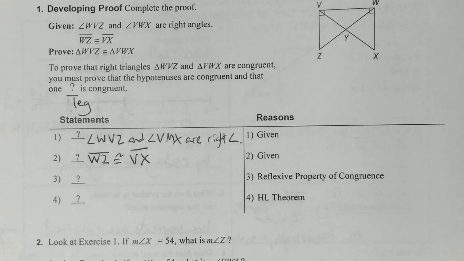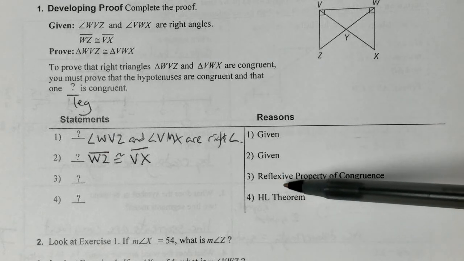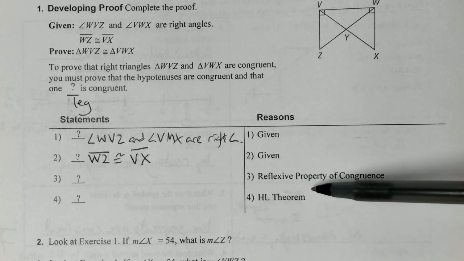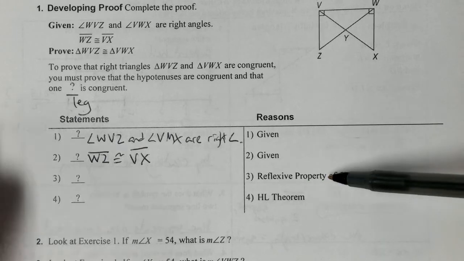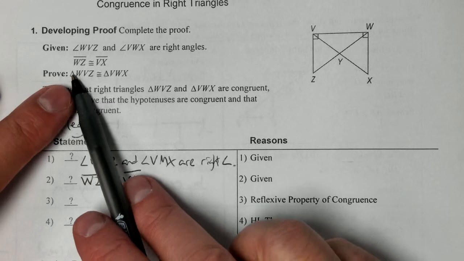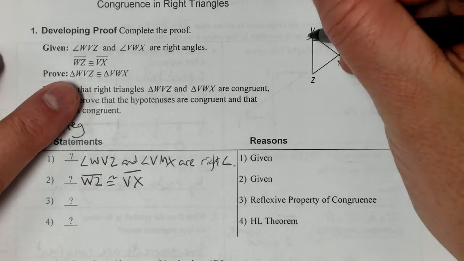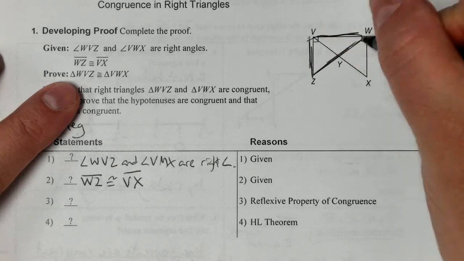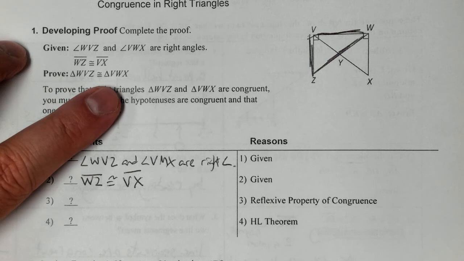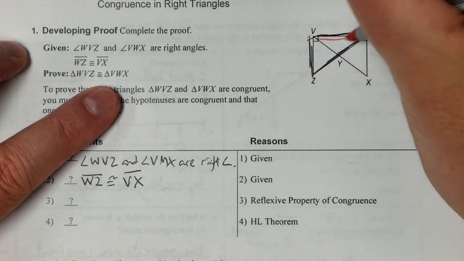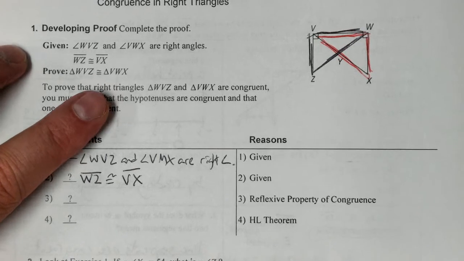So again, the first two are just from the givens. The third one, they want you to use reflexive, but just make sure you're looking at the correct triangles. So we have WVZ, which is that triangle, and VWX, which is that triangle.